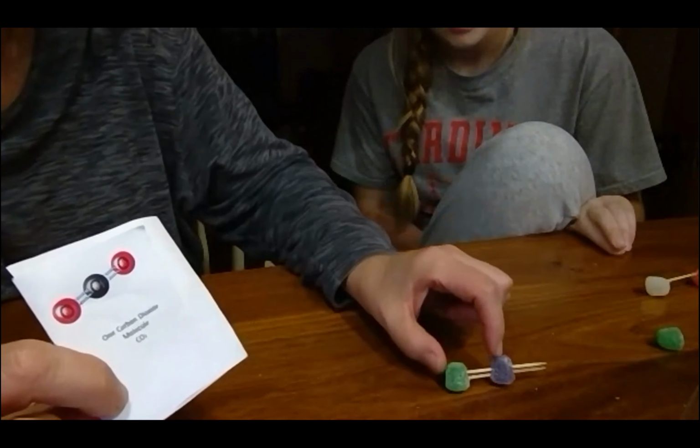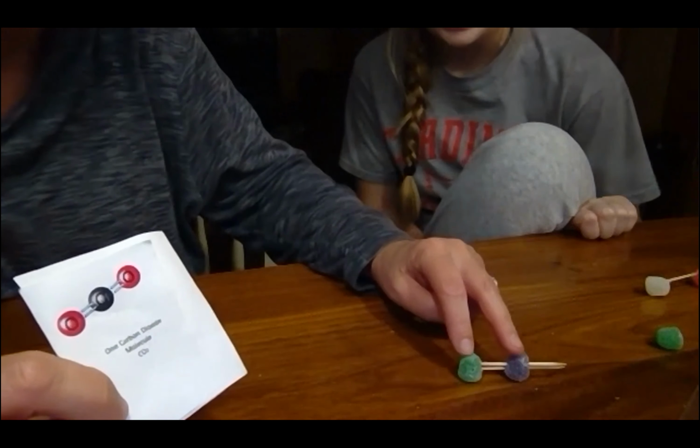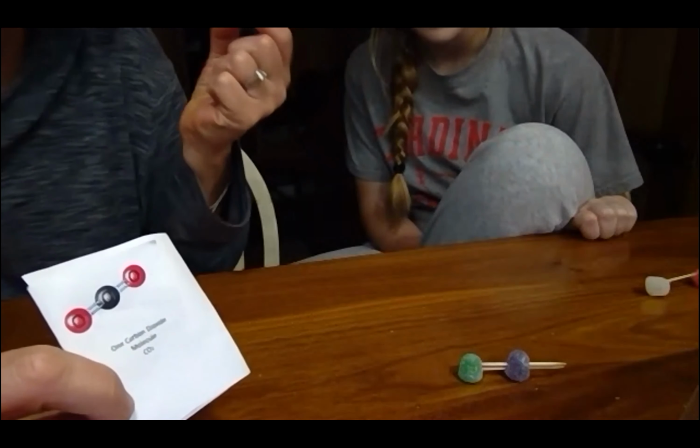So if you were to breathe this in, not the gumdrop model, but I'm talking about real carbon monoxide, what is it going to steal from your blood? Oxygen? Yeah, not a green gumdrop from your blood. Instead, it's going to steal oxygen from your blood. So that's why it kills things, because it takes away the oxygen that you need.